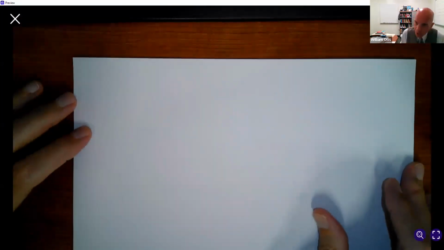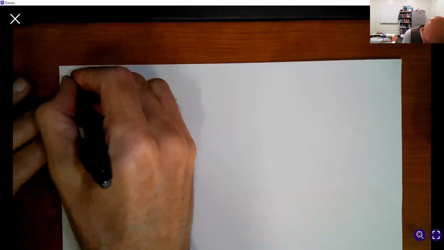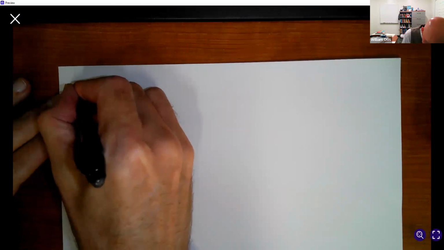Now, I want to look at an example here that utilizes the first result so that you can see how things will work. And I've got an example here. I think I'll make this work nicely. So here's an example.